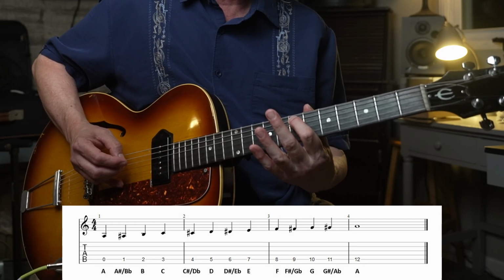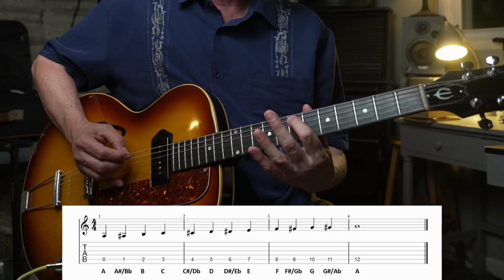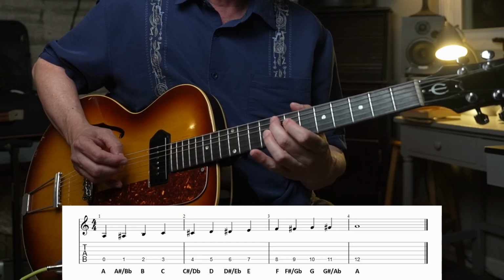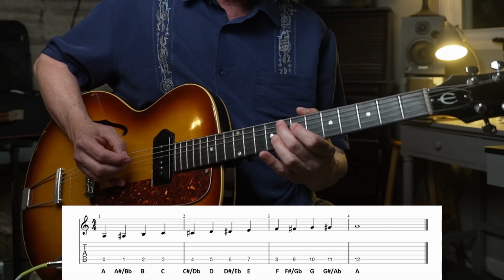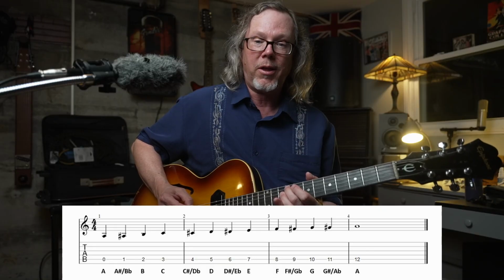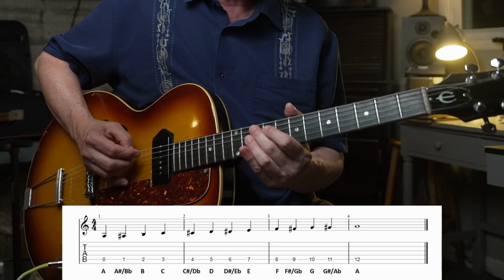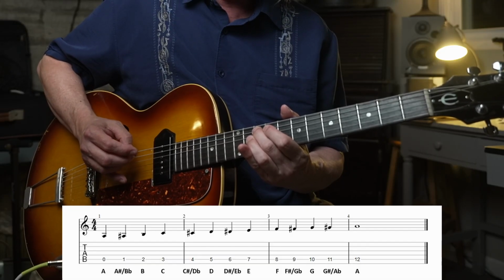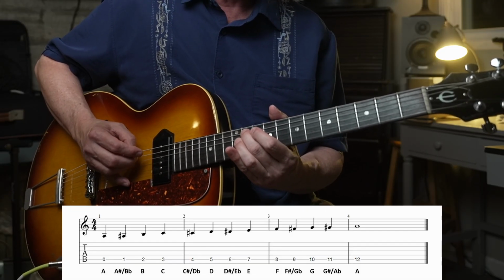Okay, here's our other important spot, E and F, right next to each other. That's E, F on 8th fret. Then we're going to move up to 9th fret, F sharp or G flat. Then we're going to move up to 10th fret, that's a G. Then one more half step, that's G sharp or A flat on 11th fret.